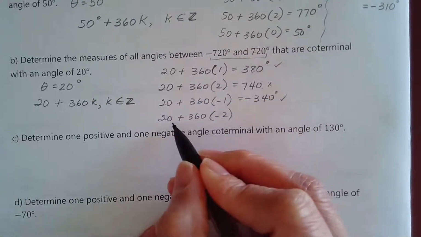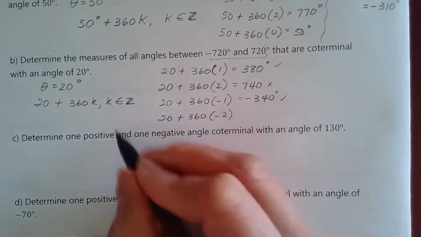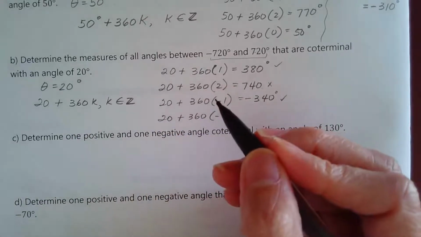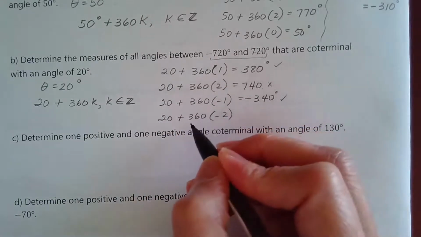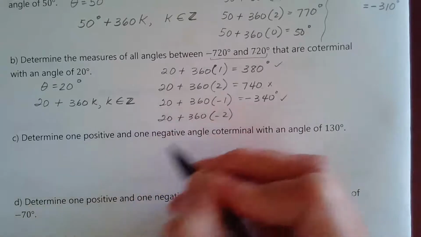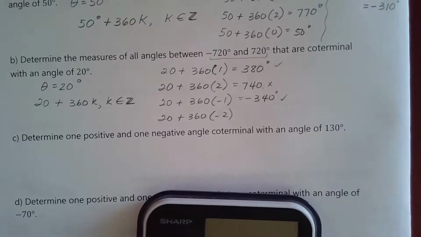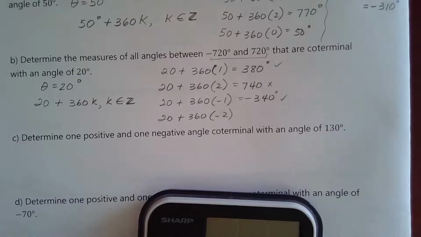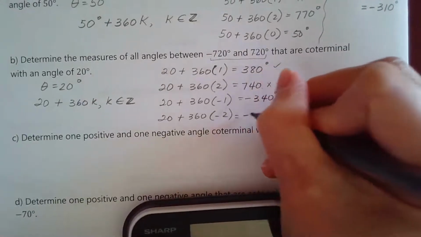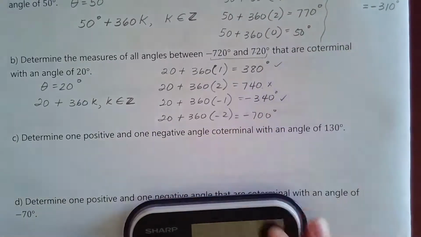That means we are going to be rotating two turns clockwise. It's going to give us negative 700 degrees.